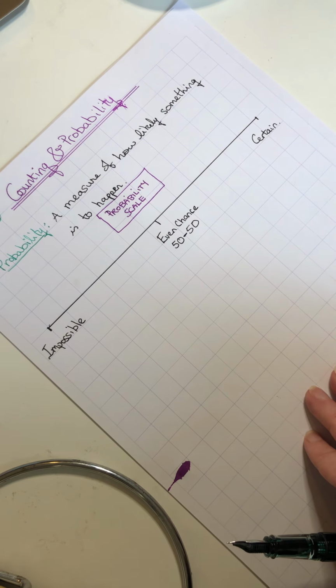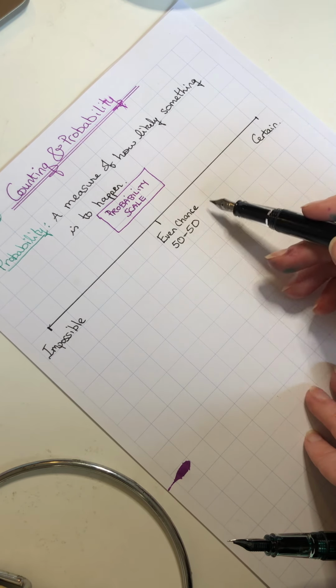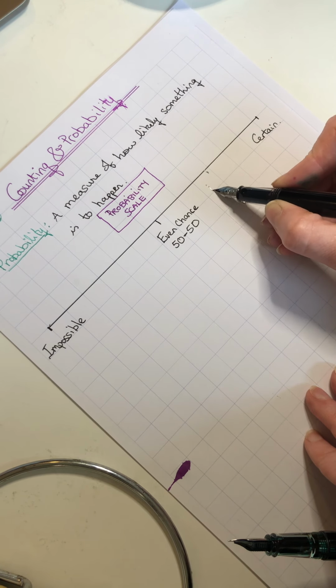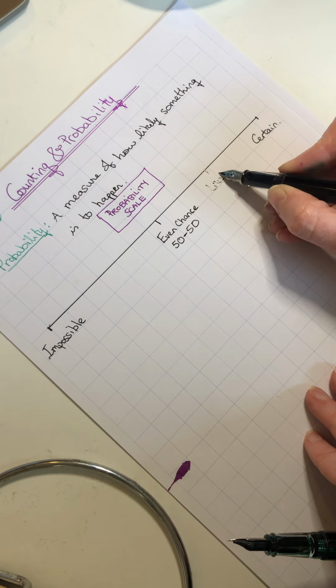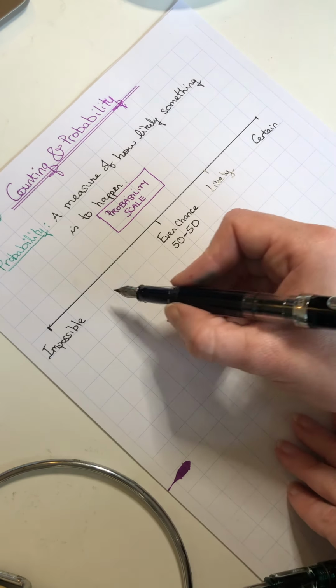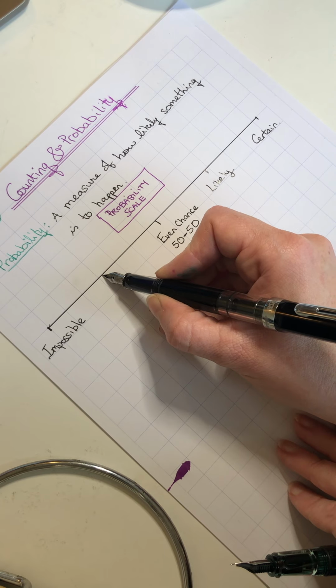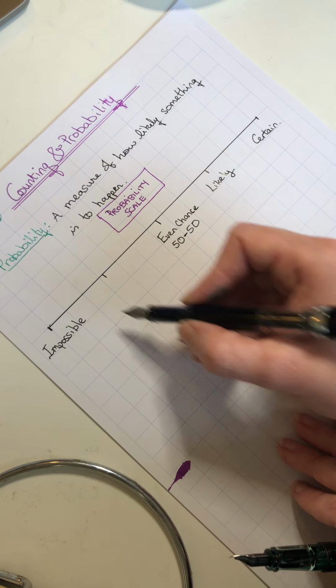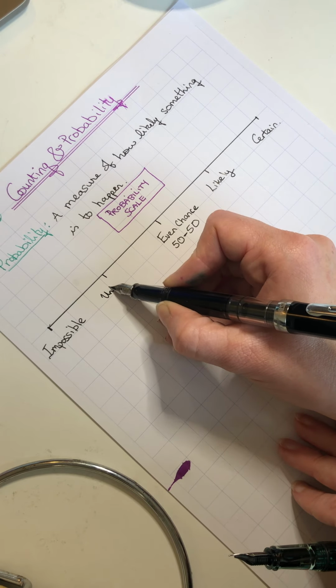Is there an even chance that you guys will have maths tomorrow? I feel like it's more likely than even chances, right? So we want maybe another word in here. Something that is likely. And then on the other side, that it will snow tomorrow. Not impossible, but it's raining right now, so it's unlikely.